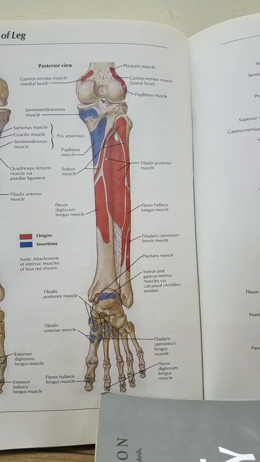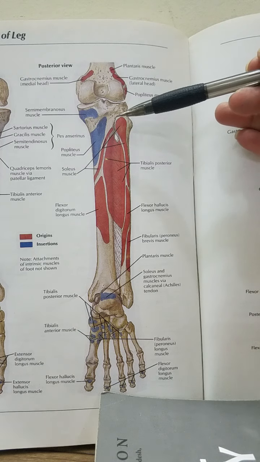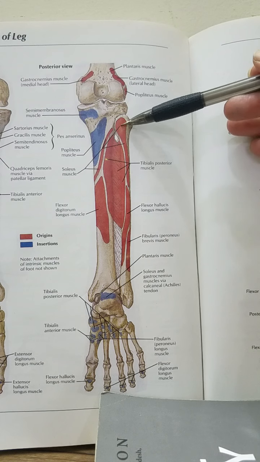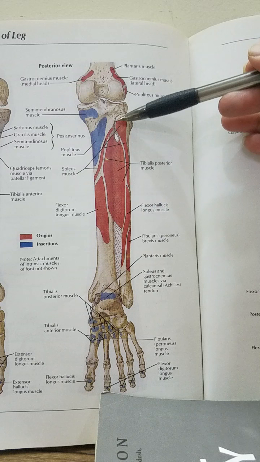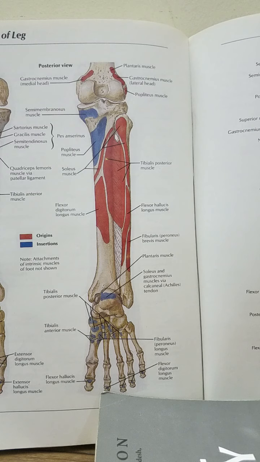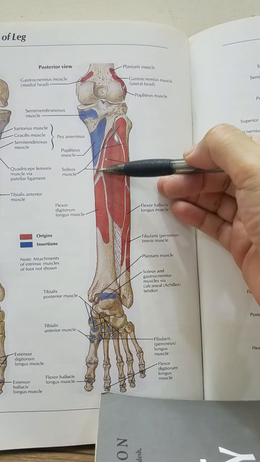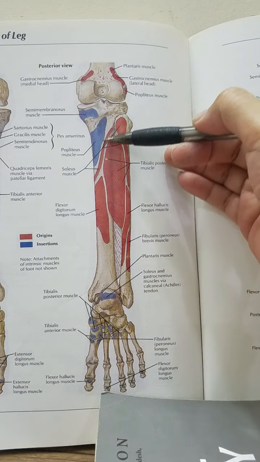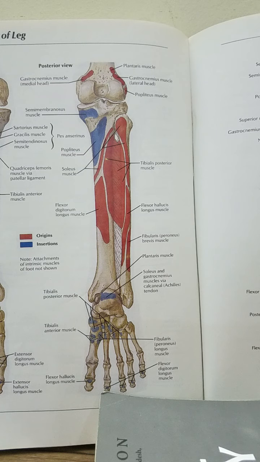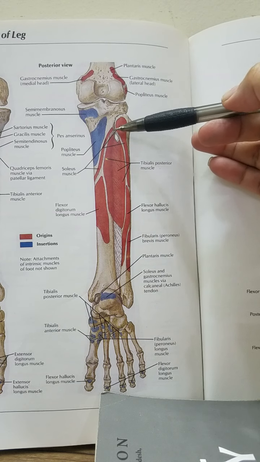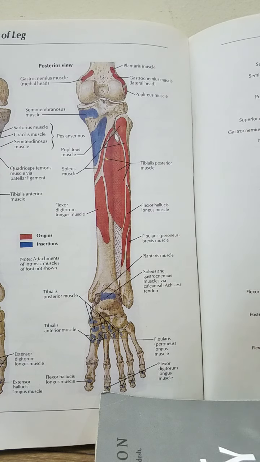So the origin of the soleus is from the posterior aspect of the head of the fibula, and then all the way down here, the upper part of the posterior surface of the fibula. In addition to that, from the tibia, the soleal line gives origin to the soleus muscle. So as you can see, it is in the form of an inverted U with a tendinous arch of the soleus in between these two.